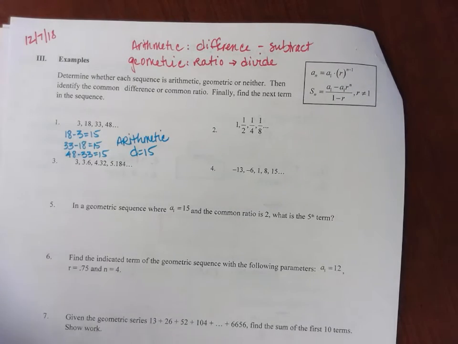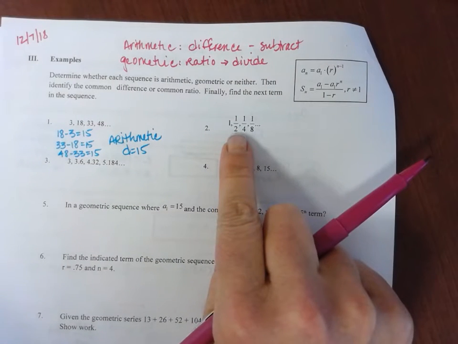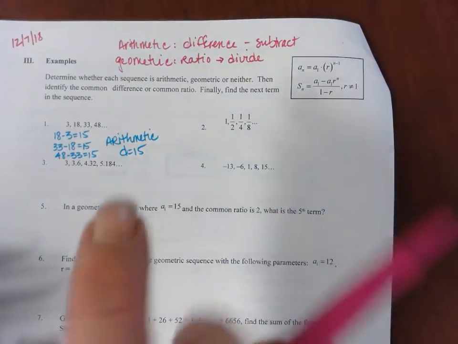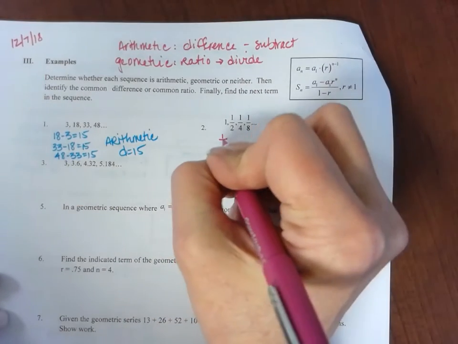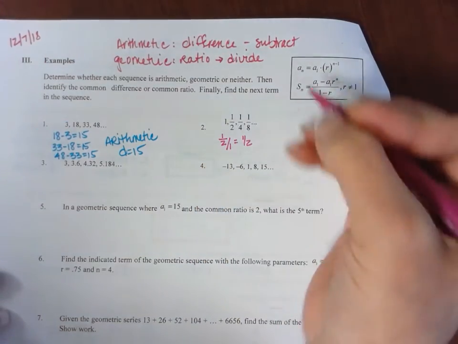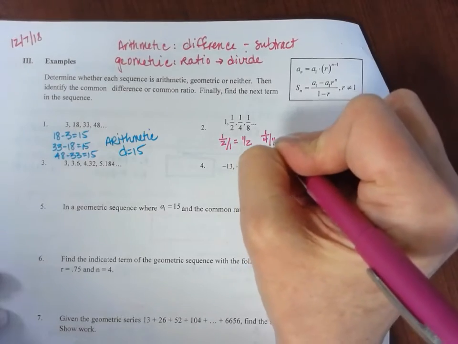Okay, so looking at the next one, I subtract a half, and then I'm subtracting a quarter. What about if I divide 1/2 by 1? That gives me 1/2. What's 1/4 divided by 1/2?